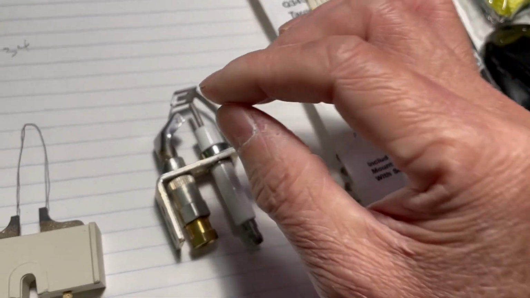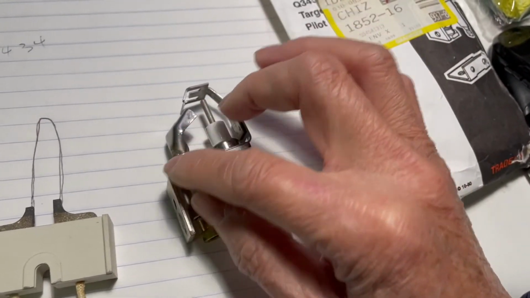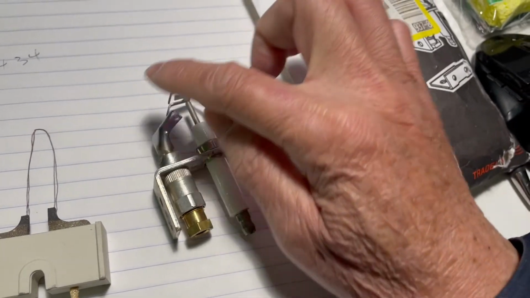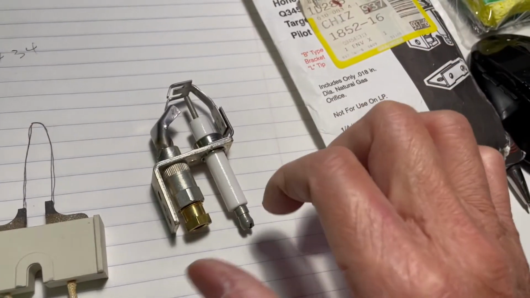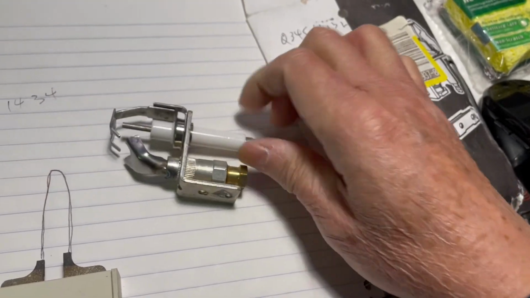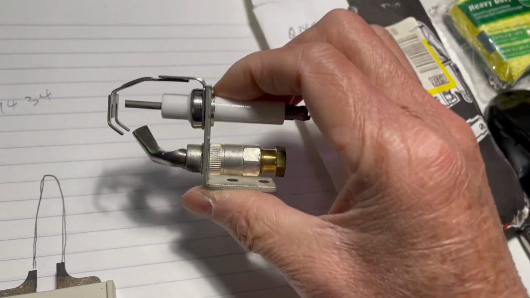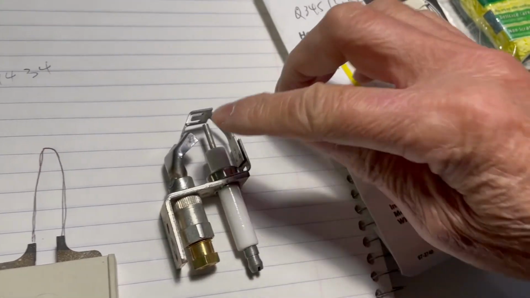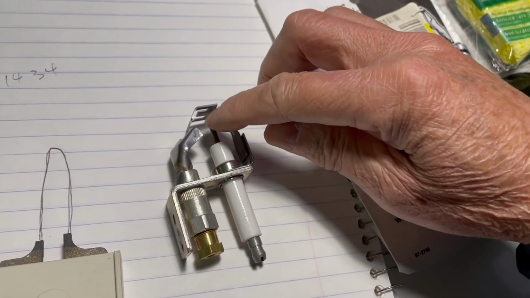So actually this is trying to ignite the gas which is coming out from here. So this is part of the ignition process, and if this fails, your boiler or furnace is not going to start. So this is the most common problem, and all you have to do is clean this part.